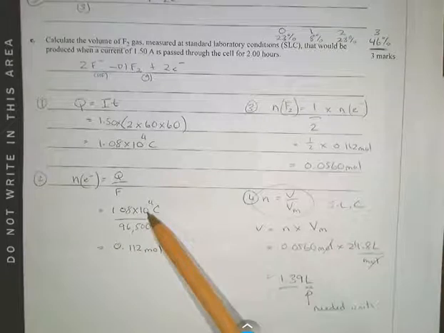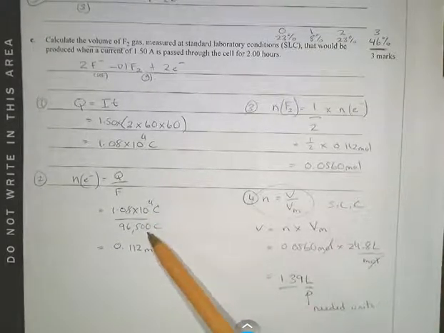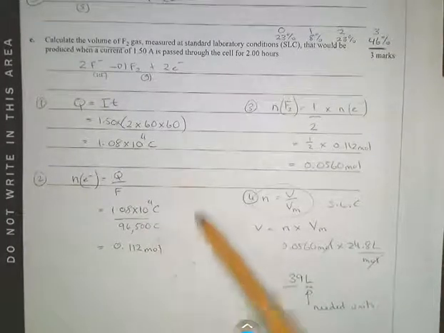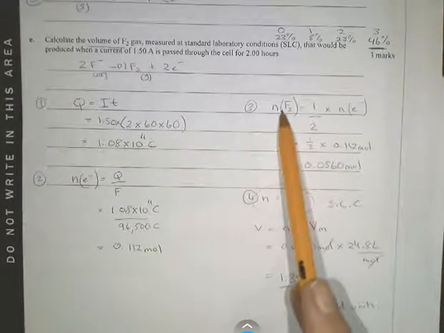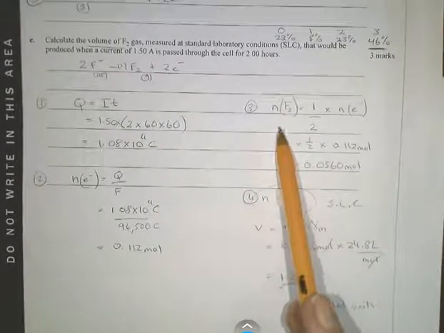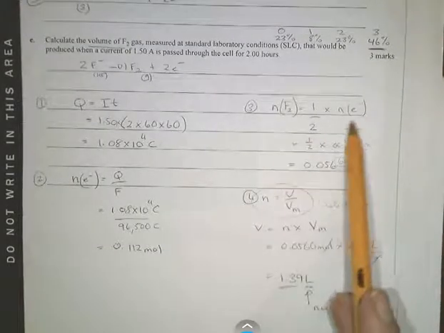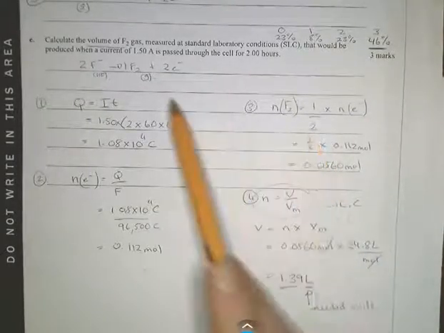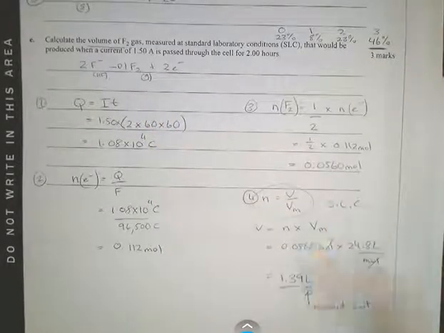And then once you know the charge, for every mole of electrons you need 96,500 coulombs. So you can work out how many moles you've got. You've only got 0.1 of a mole. And you put what you want on the top. You want to know the number of moles of fluorine. The ratio is number of moles of fluorine to number of moles of electrons, and you take it over that side, multiply it, it's half. Half that gives you this. Yeah, okay.